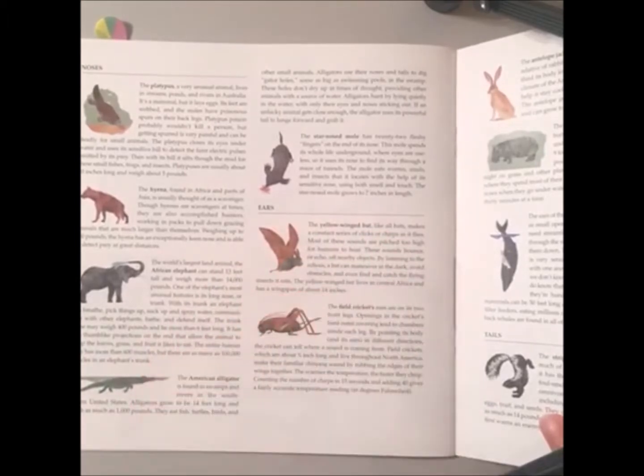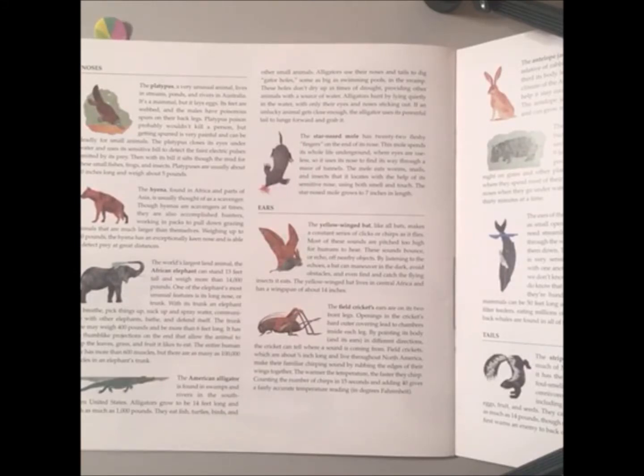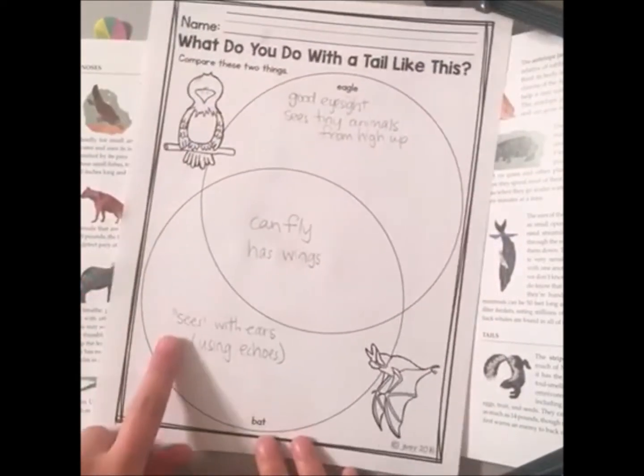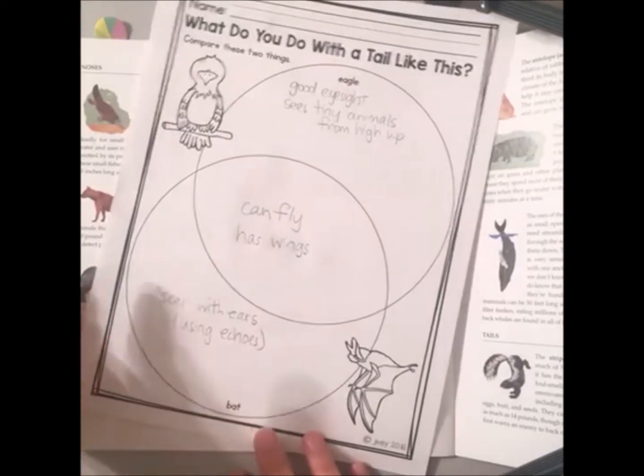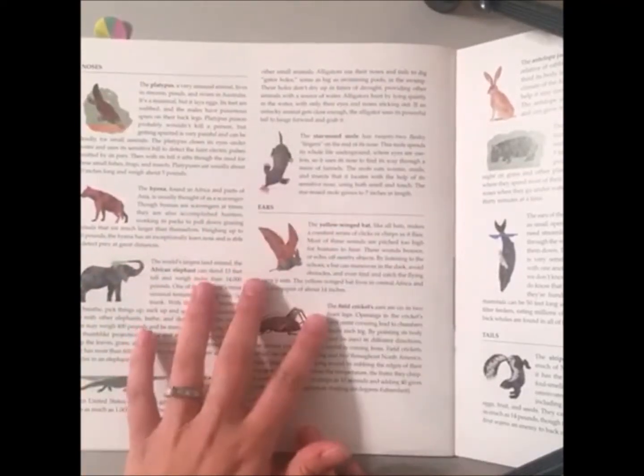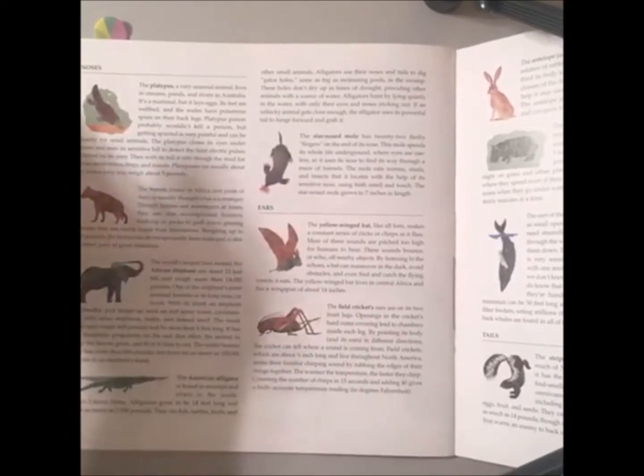So it gives more information here about how bats make a constant series of clicks or chirps as they fly. They have a sound that's too high pitched for humans to hear, but those sounds bounce or echo off nearby objects. So we talk about how those echoes bounce back to their ears and help them to see with their ears. So we could actually just add that little note that bats see with their ears using echoes. So I would definitely flip back and read more about that. There's also one for eagle if you're interested.